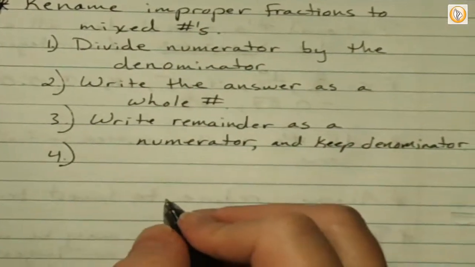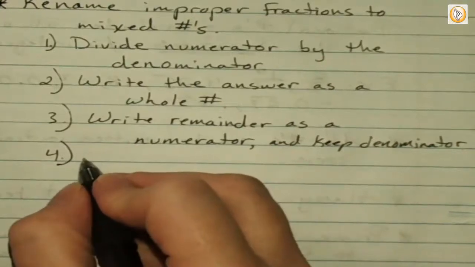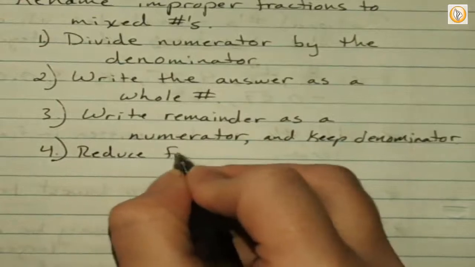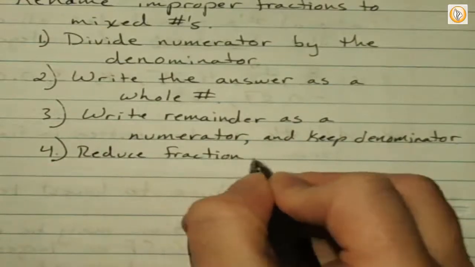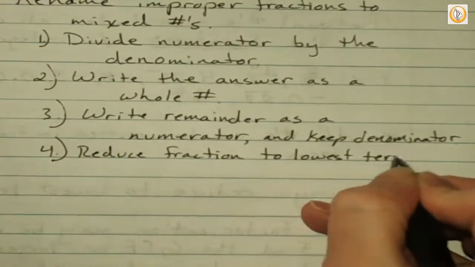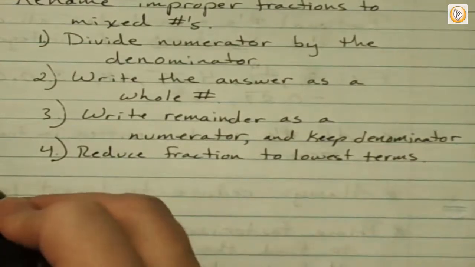And 4, reduce the fraction to lowest terms. And I'll show you an example.